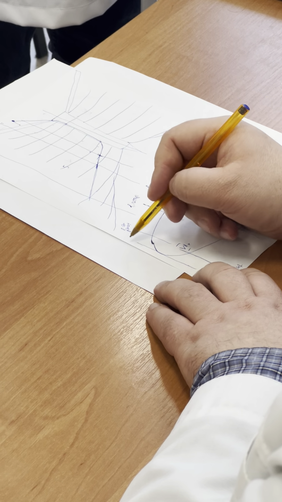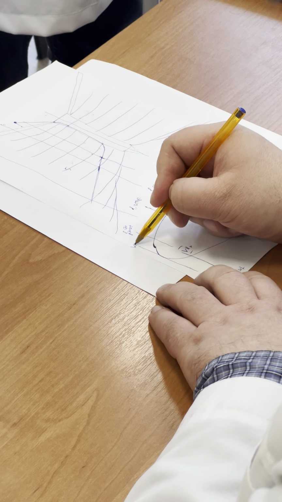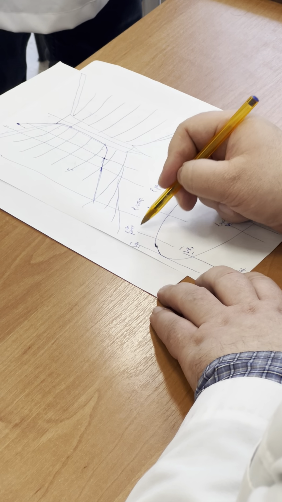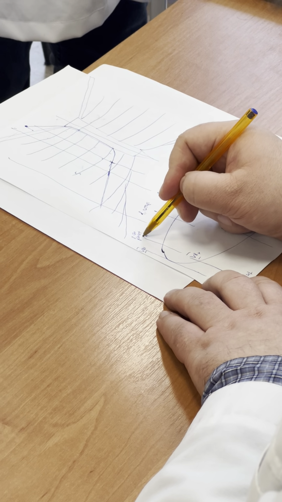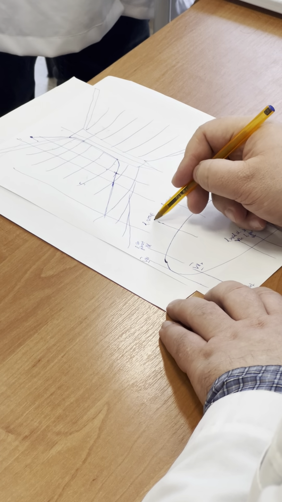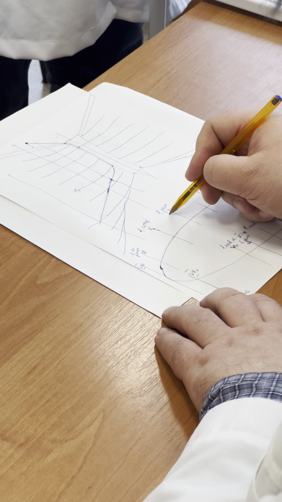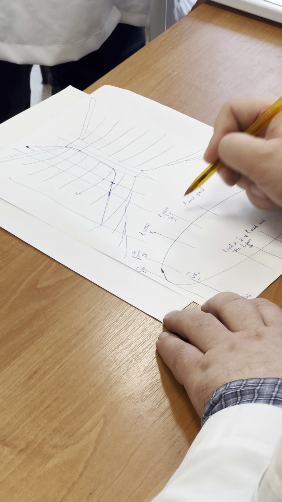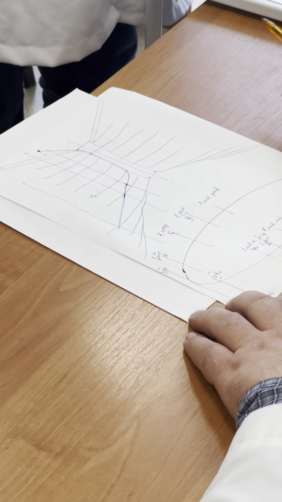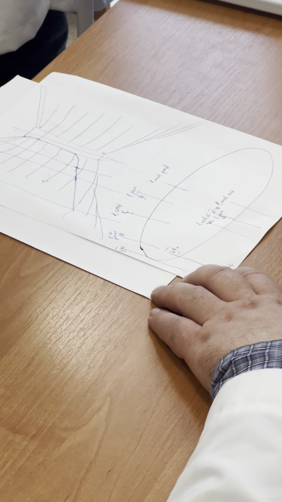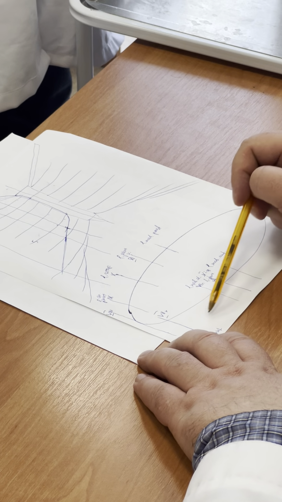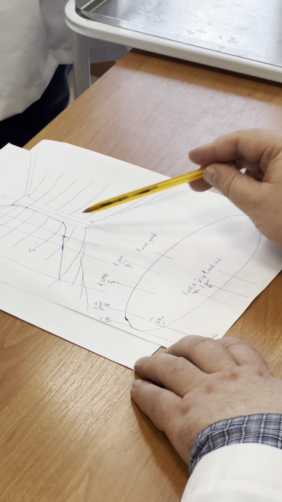Linea axillaris media, it will be the eighth rib. Linea axillaris posterior, it will be the ninth rib. Linea scapularis, 10th, and linea paravertebralis, 11th rib, or spinous process of the 11th thoracic vertebra. Here it is. That is the inferior border of the right lung.